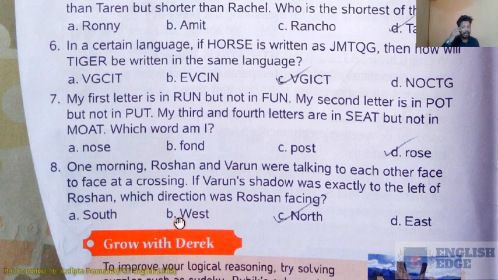You may act to solve this puzzle, this reasoning. You and your brother or your sister or your father or your mother can act as Roshan and Barun. You have to stay face to face and assume it is morning, which is a big clue.